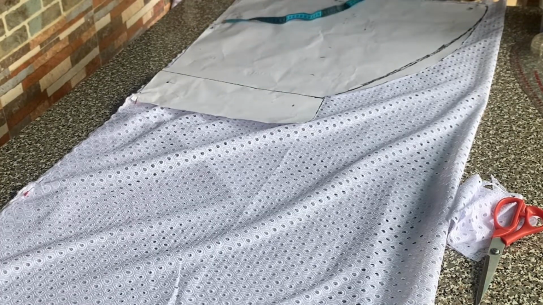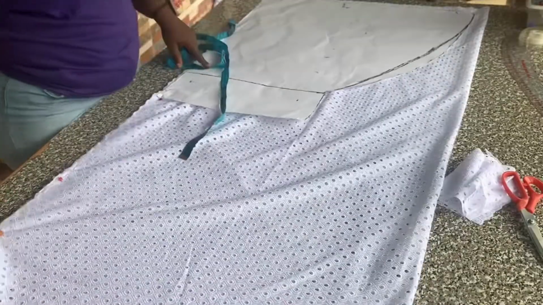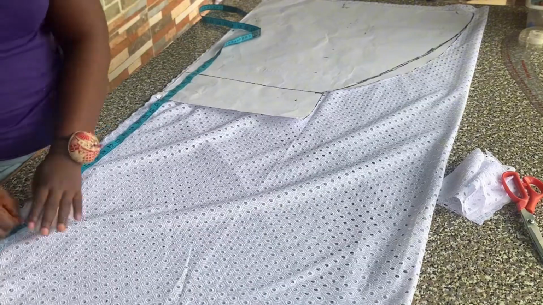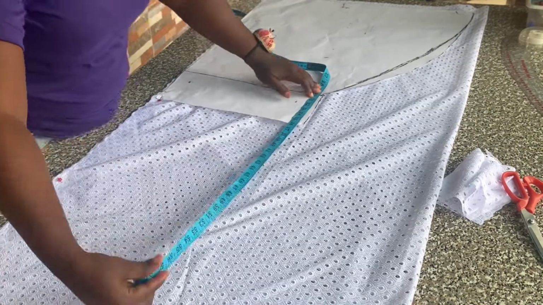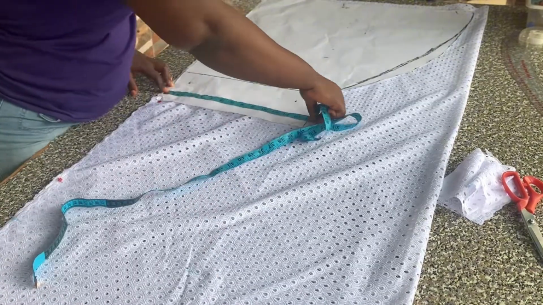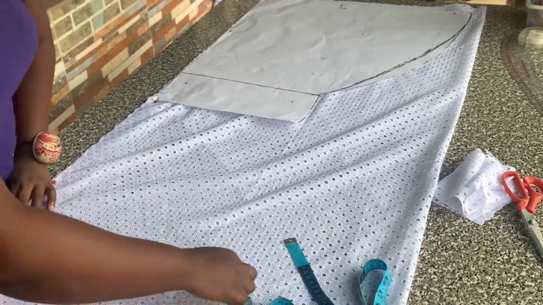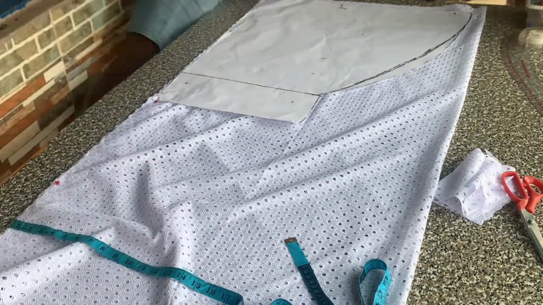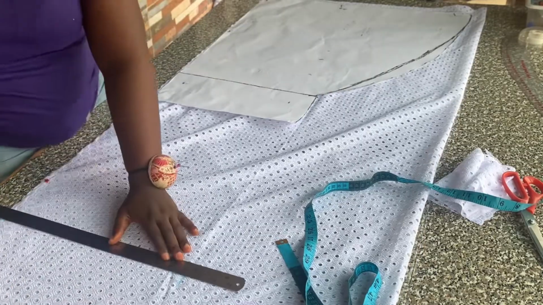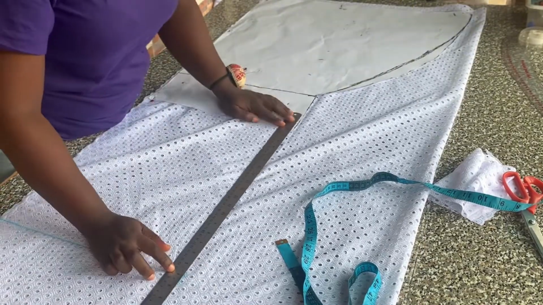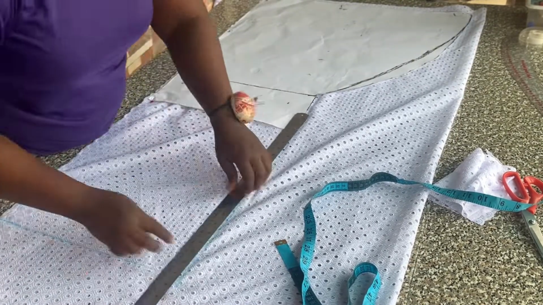So the 1/4 inch is to join the two fronts together. Then I placed my shoulder to dress length like that, and I placed what I have on the knee line. I placed it on the dress length as well, and I connected that with a straight ruler.